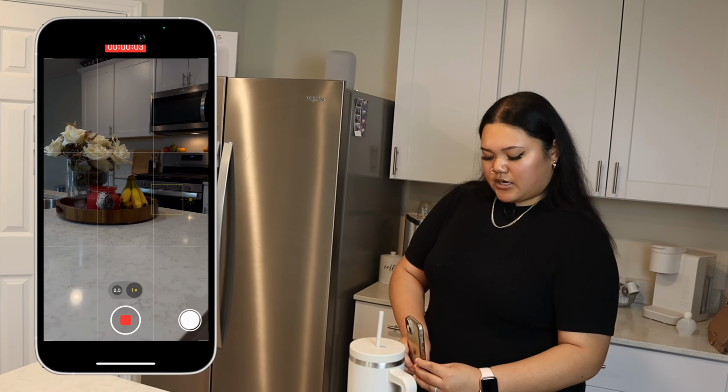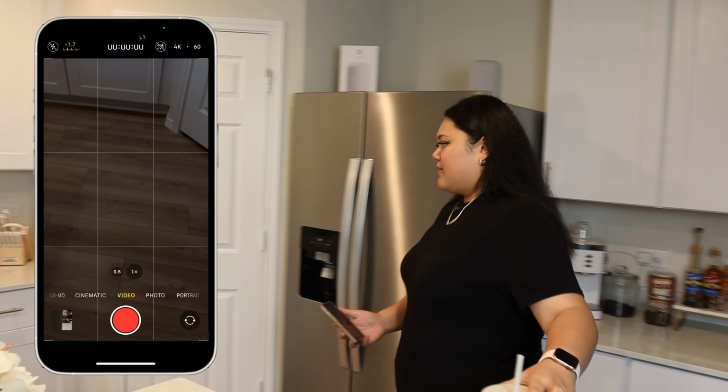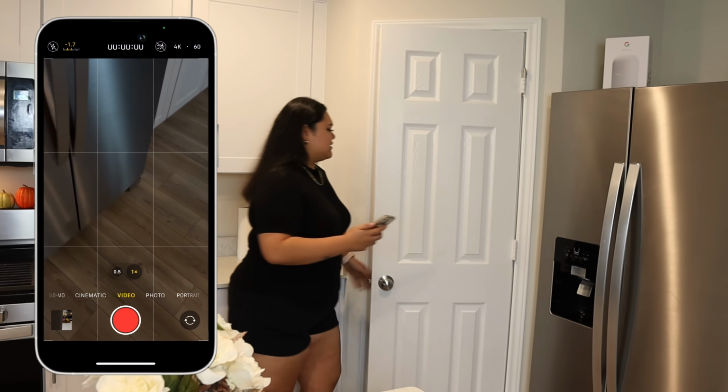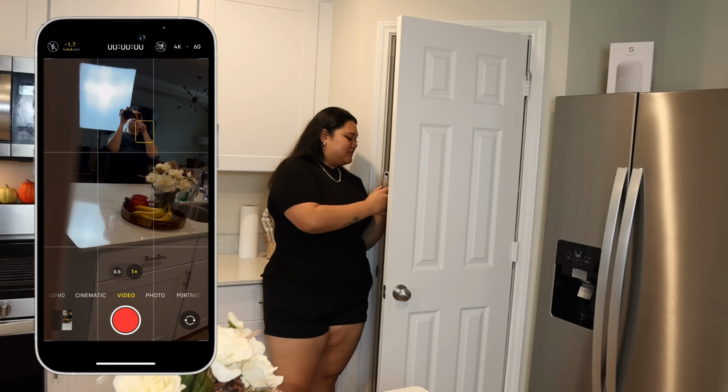So this is a reveal shot. And then maybe I could utilize the door. So maybe I could do the same thing.